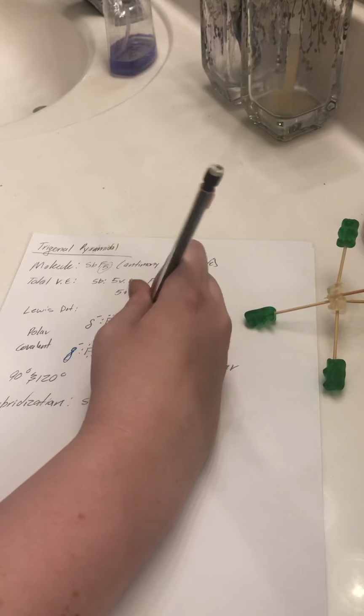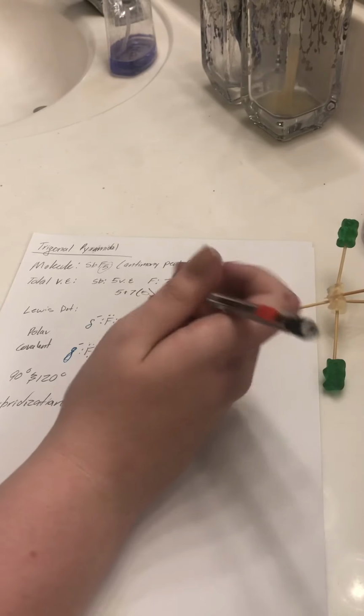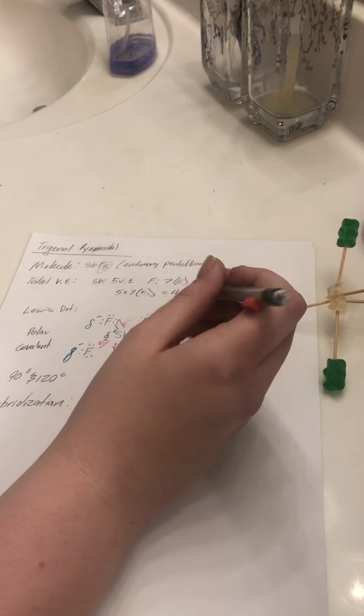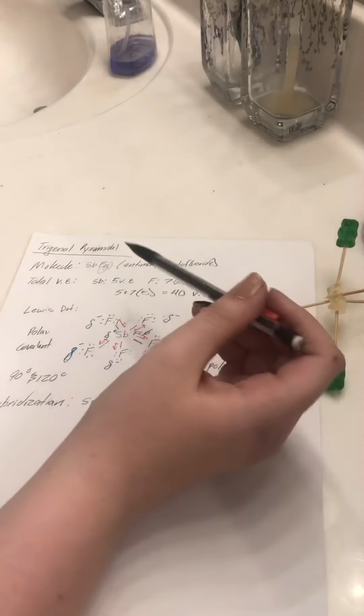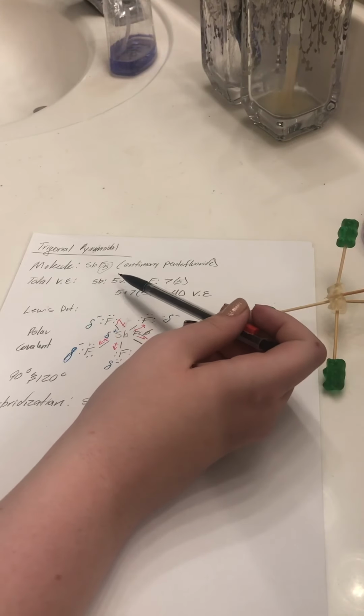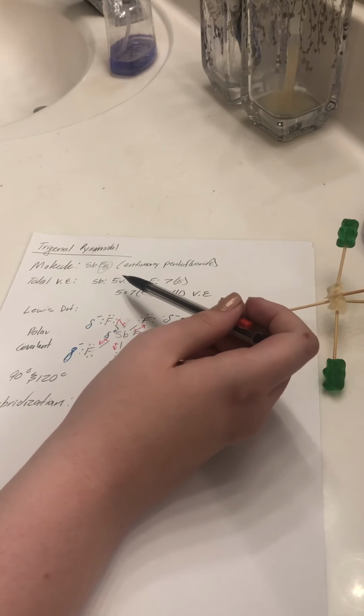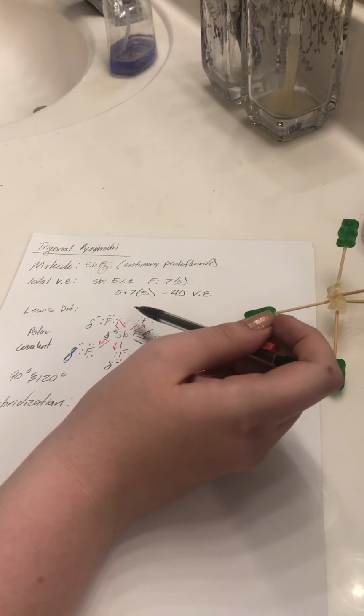For fluoride, we have 7 electrons to start with, and the actual electrons is 7. So that formal charge is going to be 0. Sorry, I totally went that backwards. So for antimony, we're going to have 5 valence electrons, and then what it's touching is going to be 5.